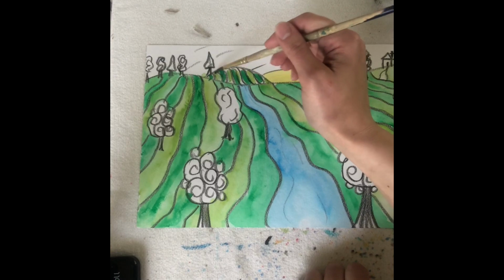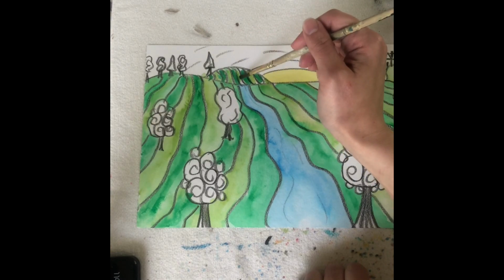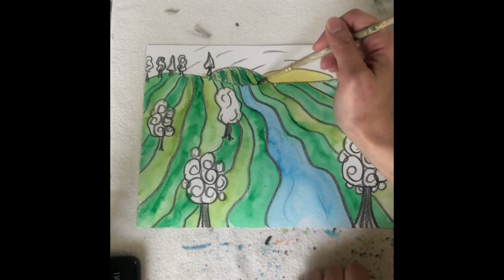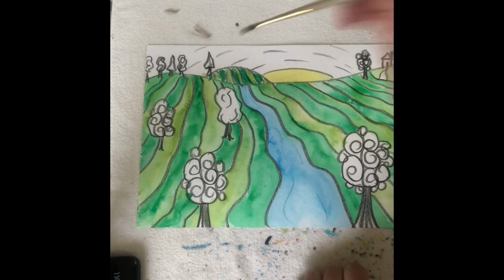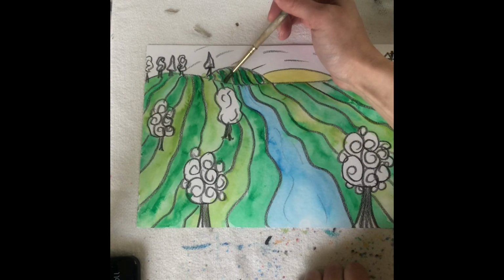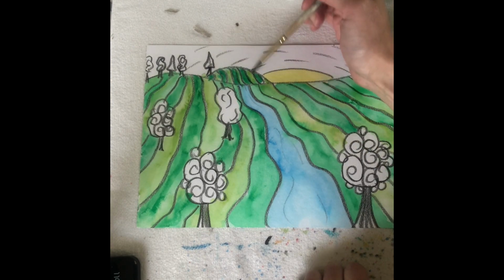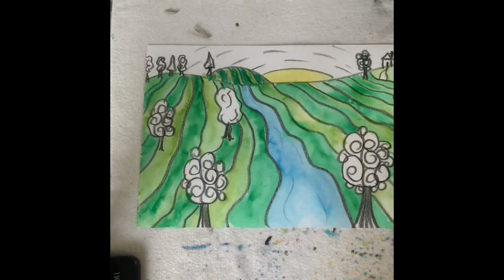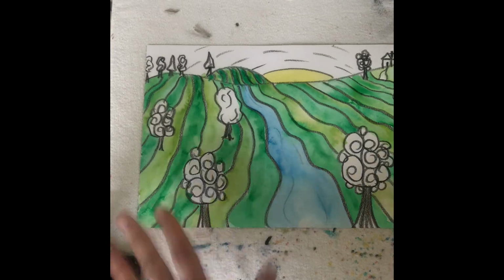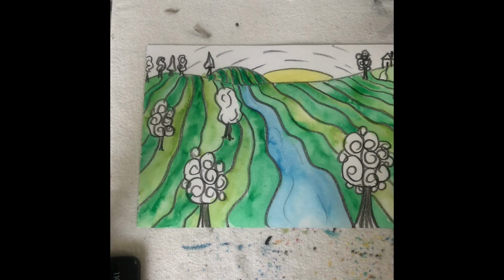And remember, when you're coloring this in, if they blend into each other, no big deal. It still looks really nice. That's kind of the cool effect with turning watercolor paint, or marker I should say, into watercolor paint. Watercolor paint does the same exact thing. Now I have all my land done, and now I'm going to do my trees.